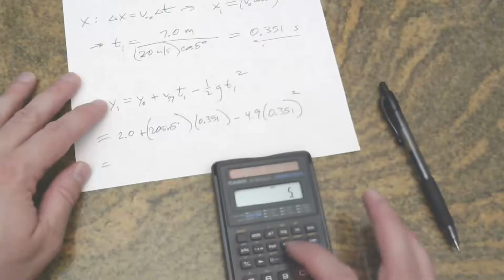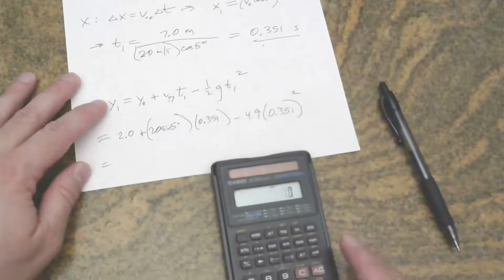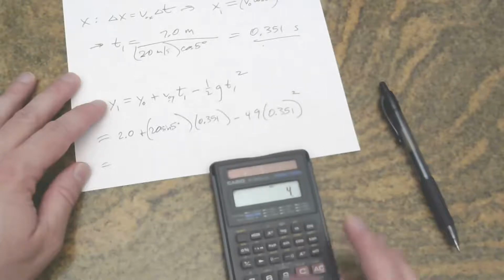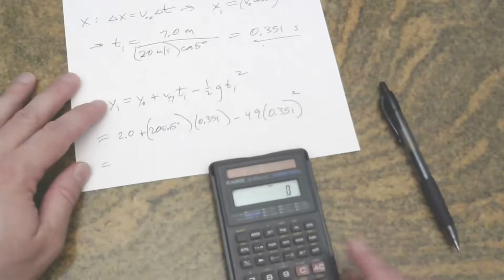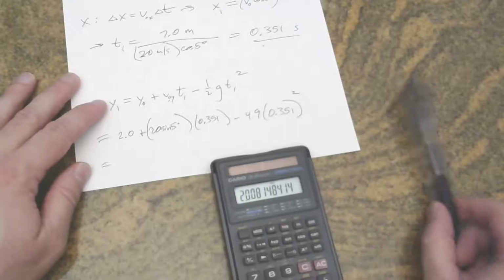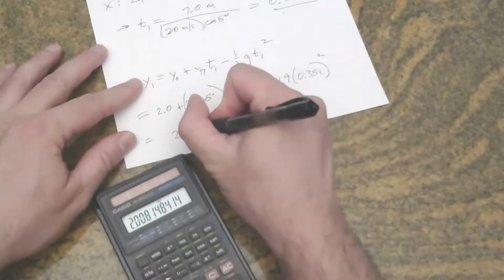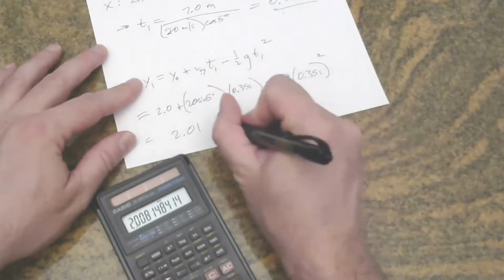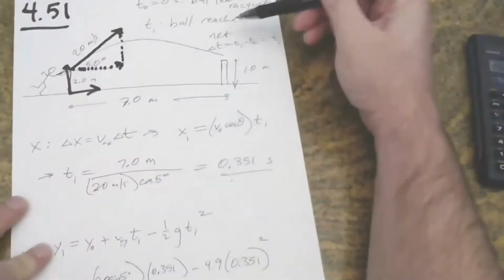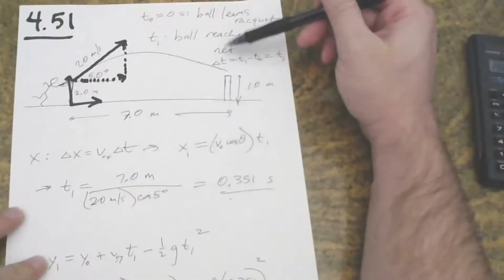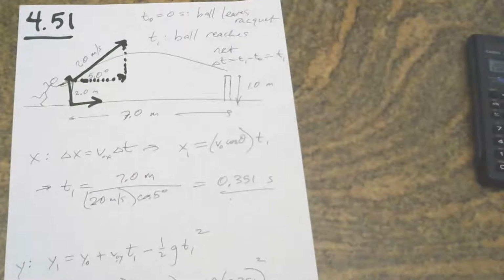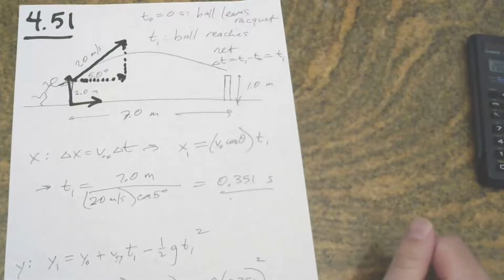20 times the sine of 5 times 0.351 minus 4.9 times 0.351 squared. All right, it's a little over 2 meters. So that cleared the net with no problem. Simple problem. You have to use one axis to figure out how long it's in the air. Then you can go to the other axis to figure out its coordinate along that axis.